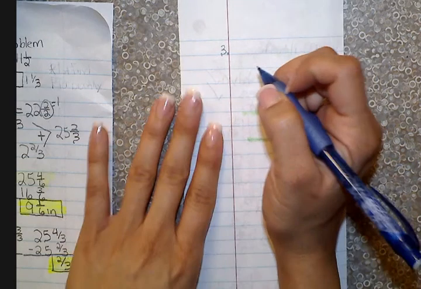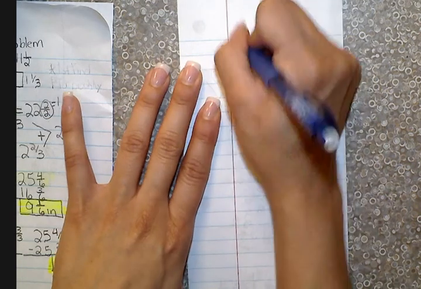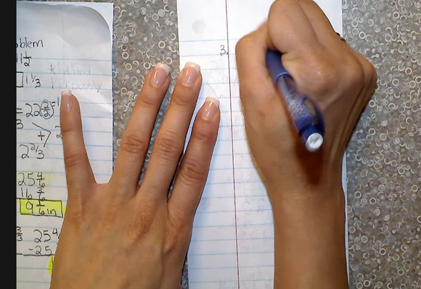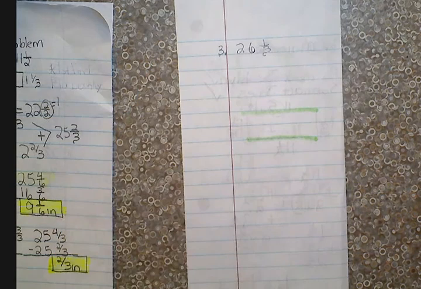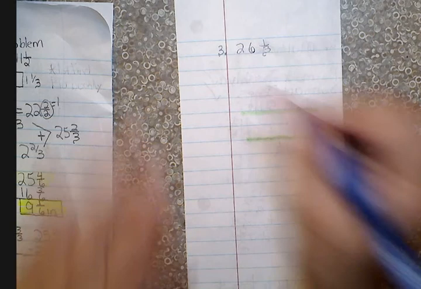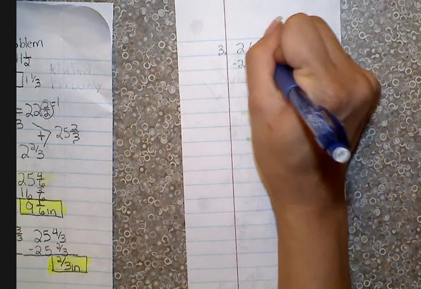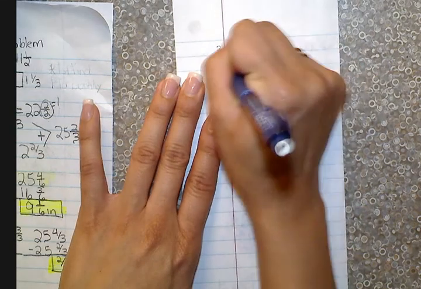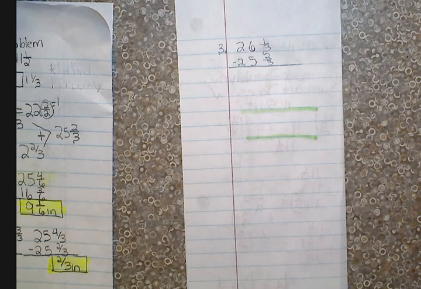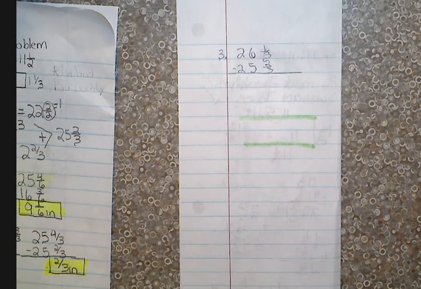So number 3 asks, what is the difference between Matt's perimeter and Brooklyn's perimeter? So we know Matt's perimeter, right? That's 26 1/3. And then we have to subtract Brooklyn's, and we got 25 2/3. Do we have common denominators? Yes, we do. So that's just one less thing we have to do.